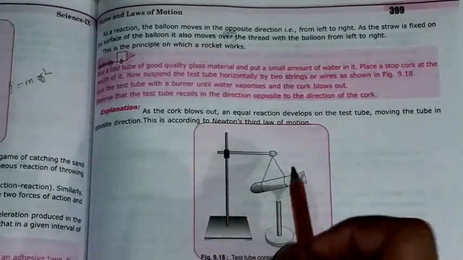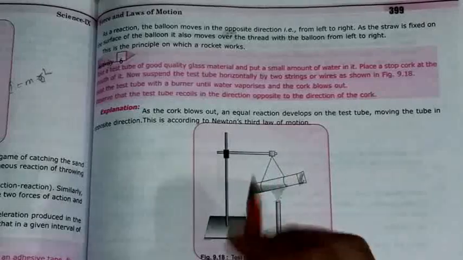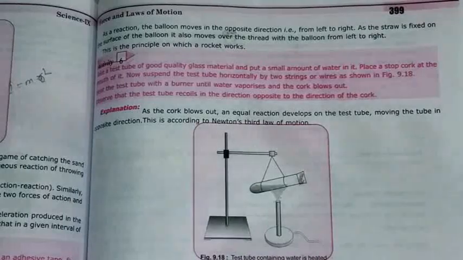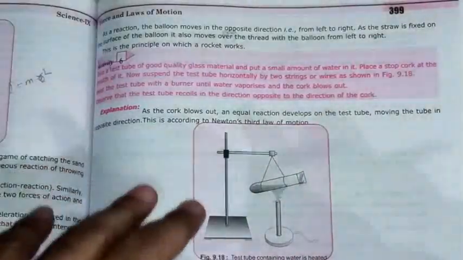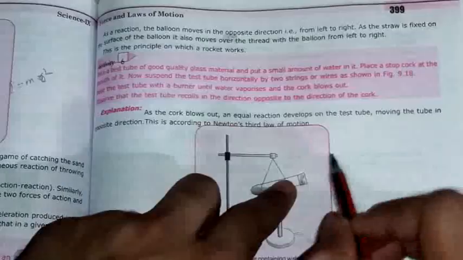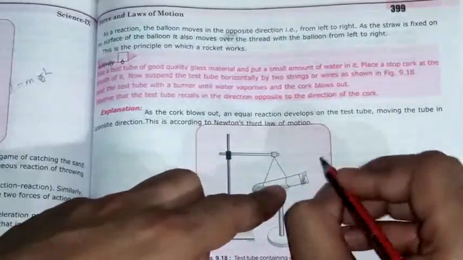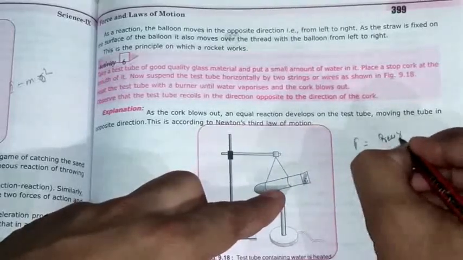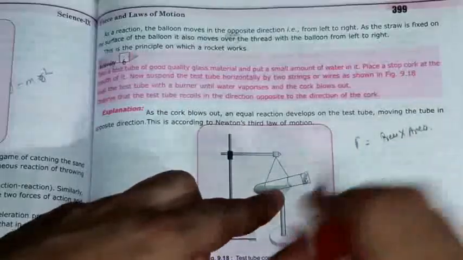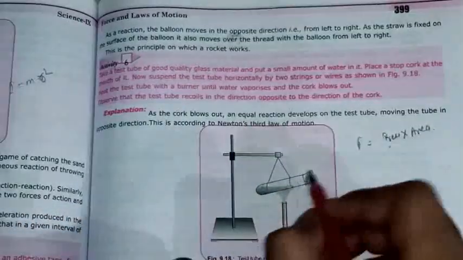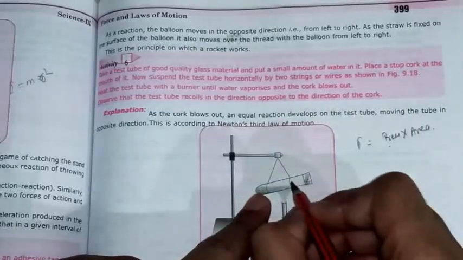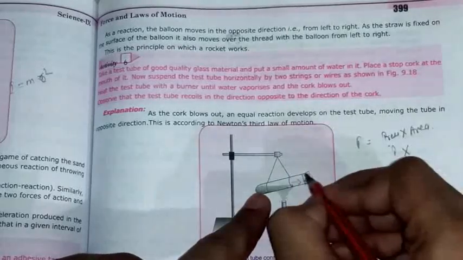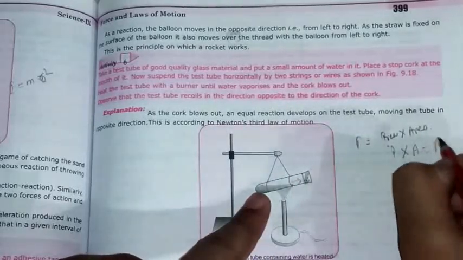After some time, when this liquid changes into vapor, or water changes into steam, it applies some force on this cork. So the value of force is F equal to pressure into area, where P is the pressure of the vapor on the cork and A is the area of the cork.